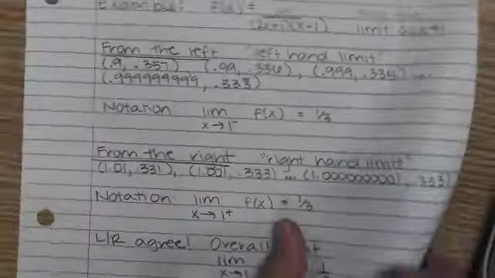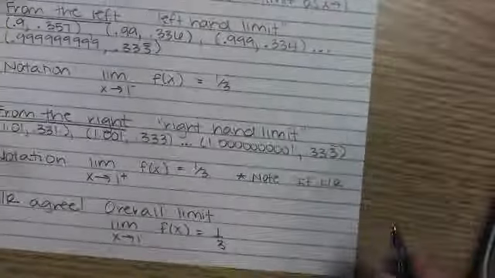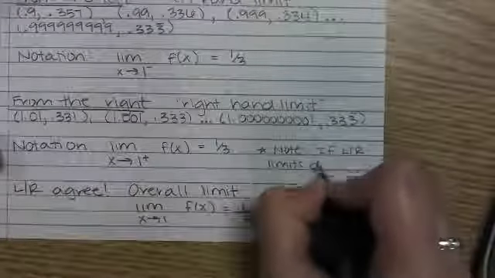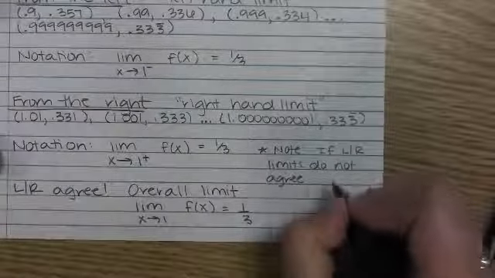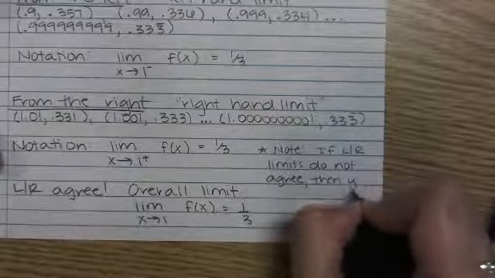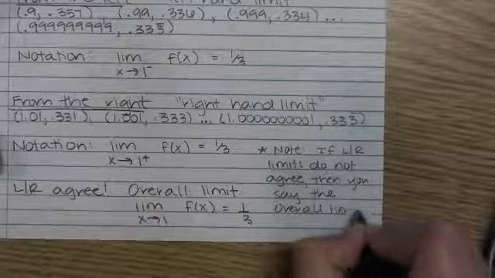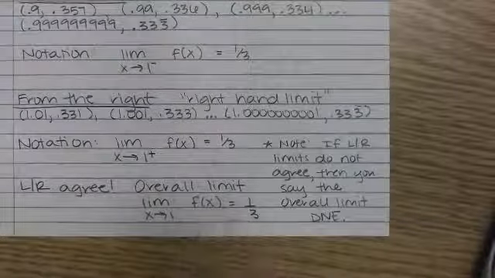Okay, one last thing to write on your paper, a side note. Note, if left and right limits do not agree, then you say the overall limit does not exist. And that'll happen sometime.